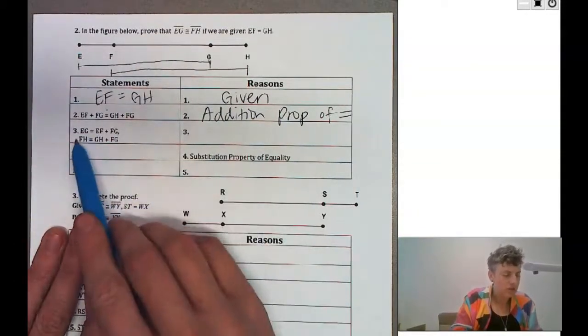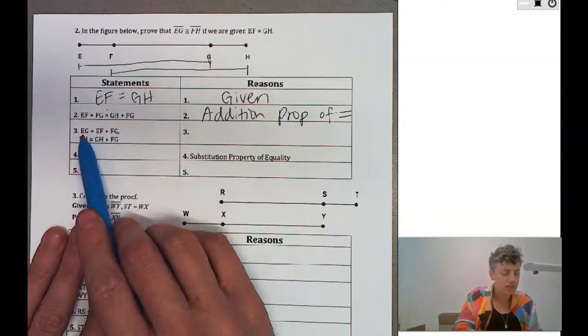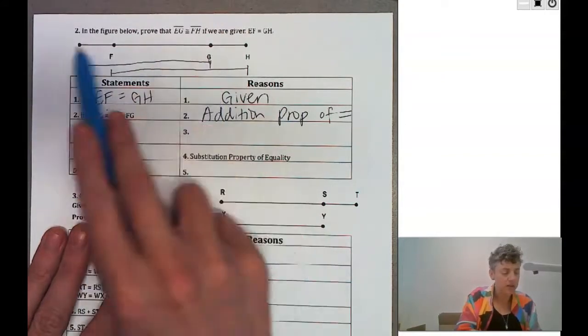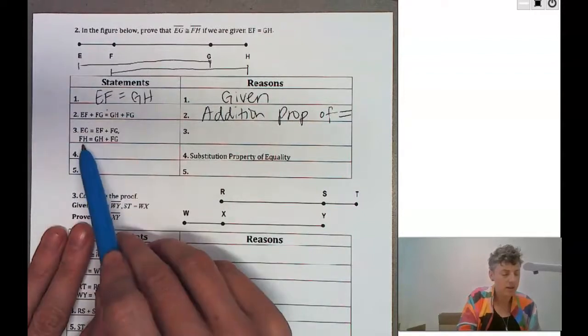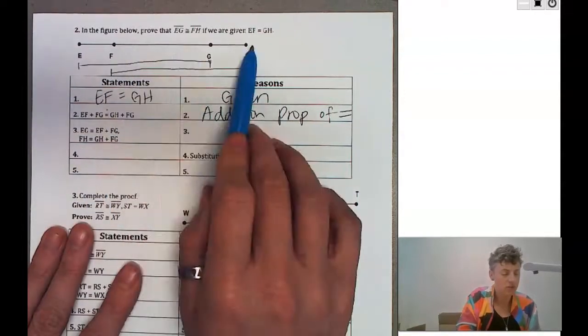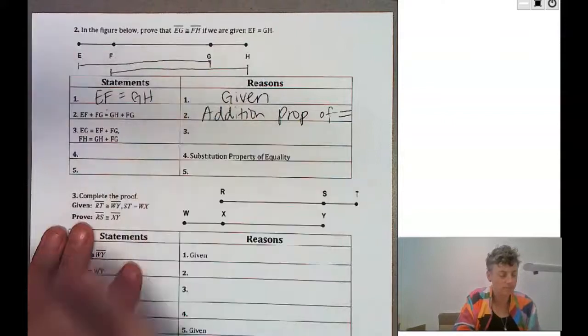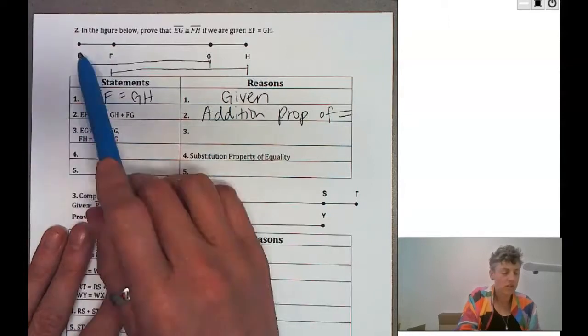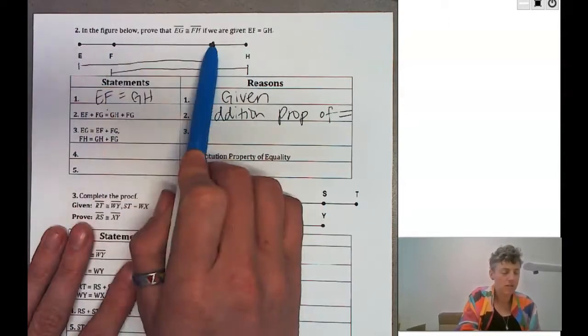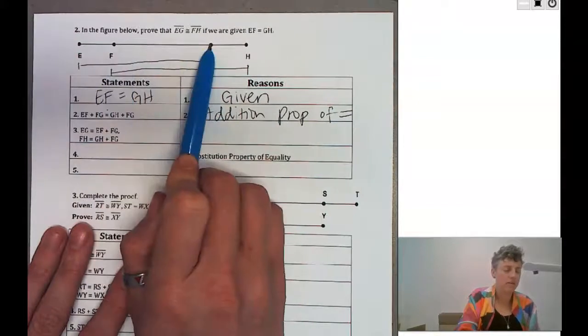Step 3, EG is equal to EF plus FG, and FH is equal to GH plus FG. Why are these things true? Why is EG equal to EF plus FG? Let me cover that up so we can look at it.